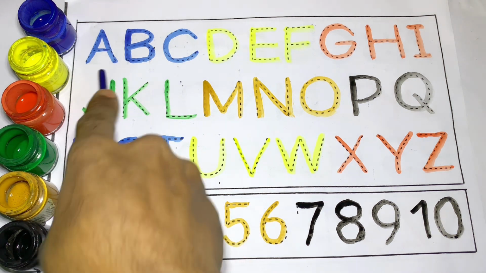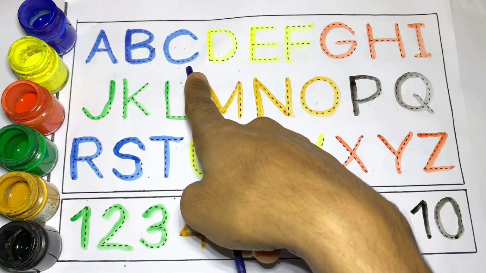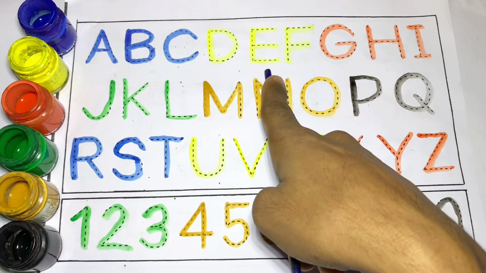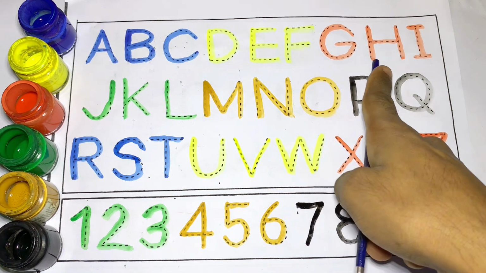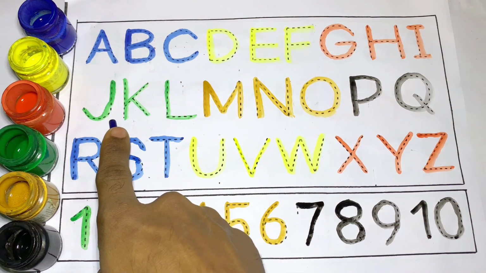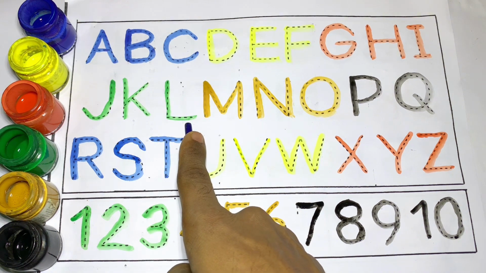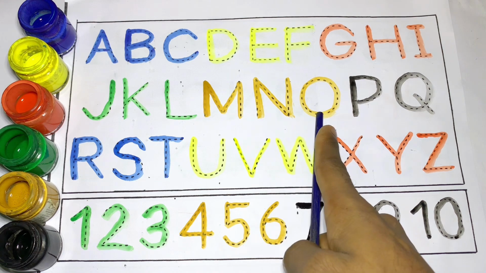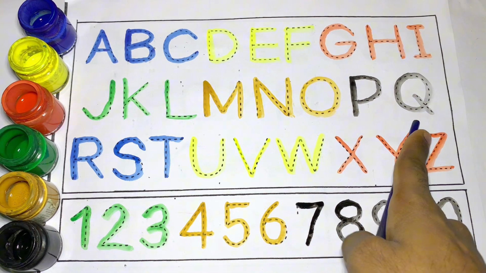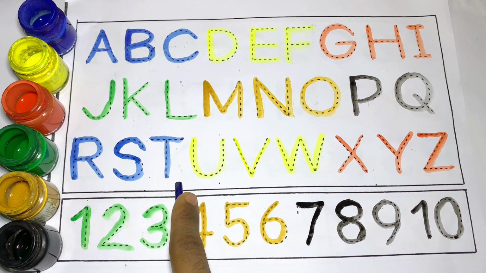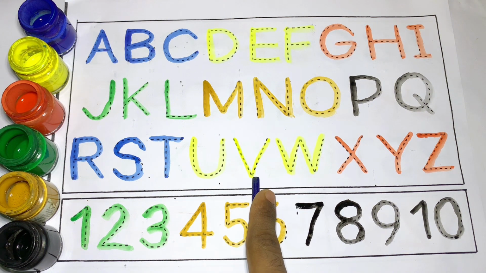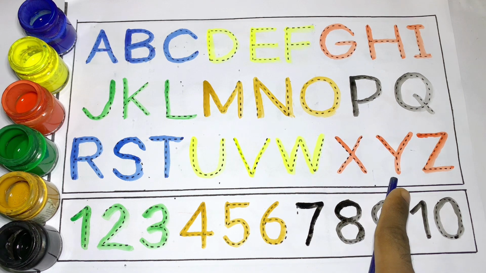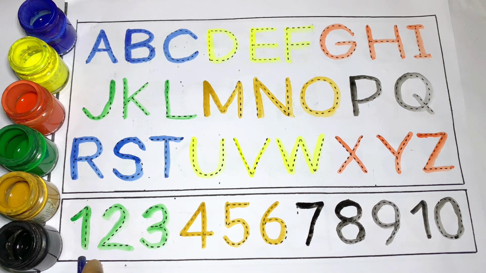Kids today draw A B C D E F G H I J K L M N O P Q R S T U V W X Y Z. Numbers 1 2 3 4 5 6 7 8 9 and 10.